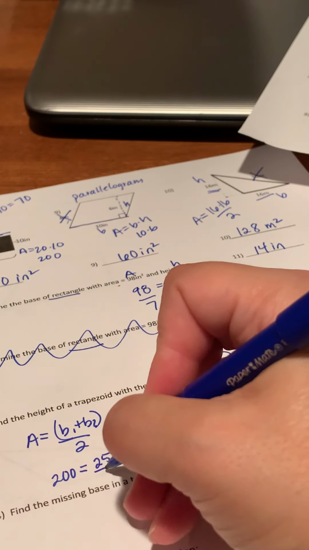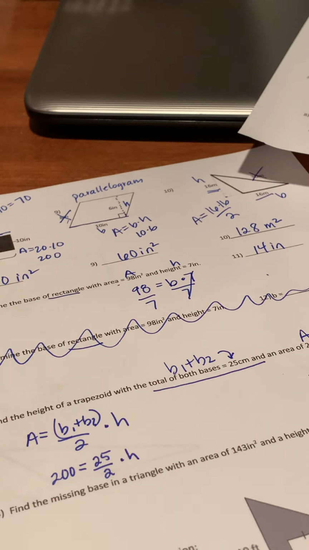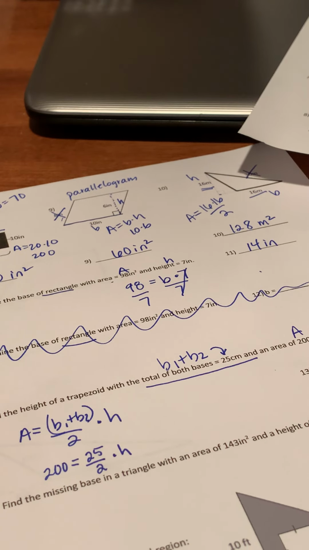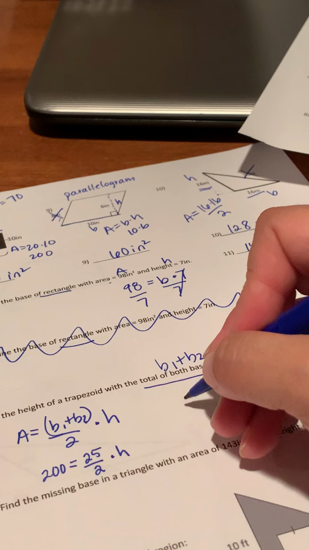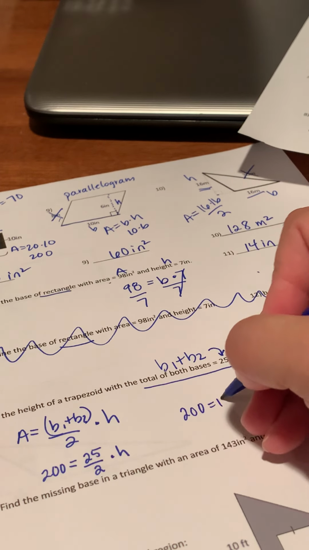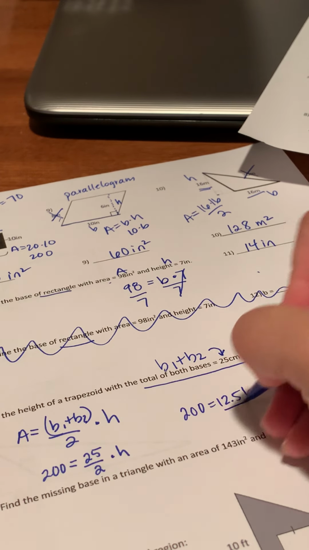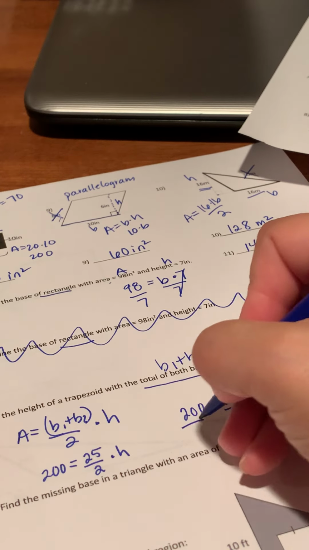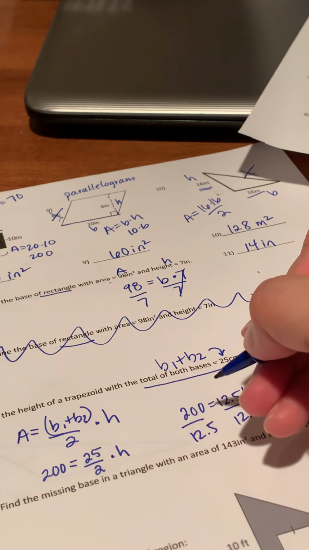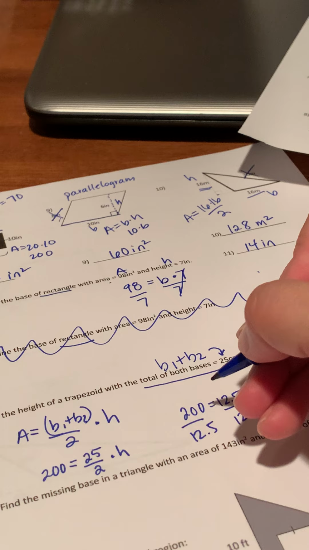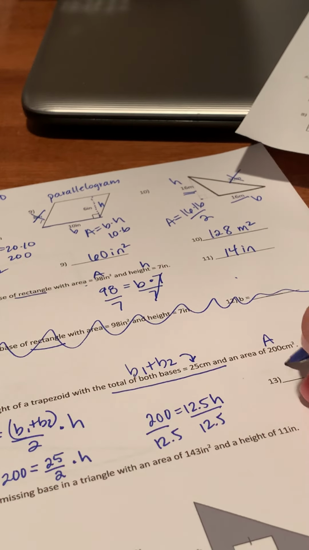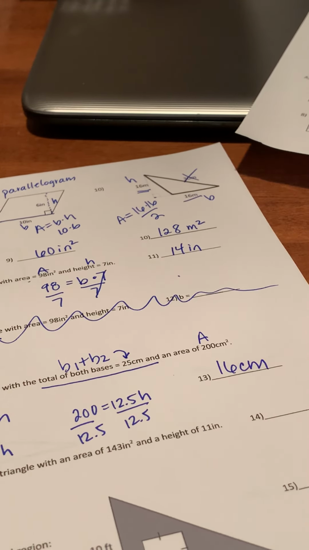I don't need to worry about what the separate numbers are. If I divide this out, I get 200 equals 12.5 each. Divide that out, solve for the height, and I get 16 centimeters.